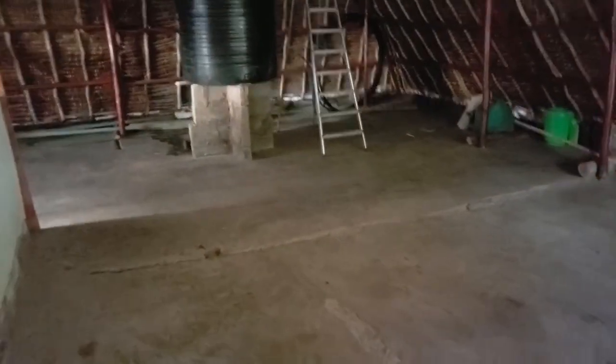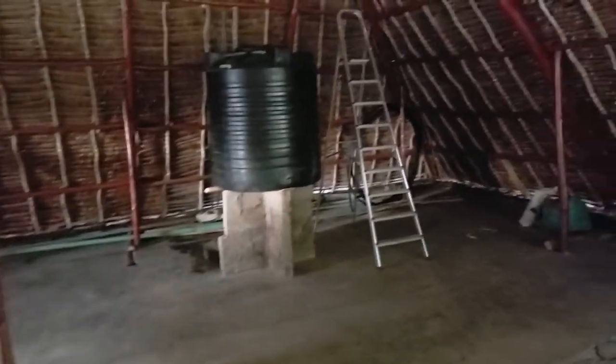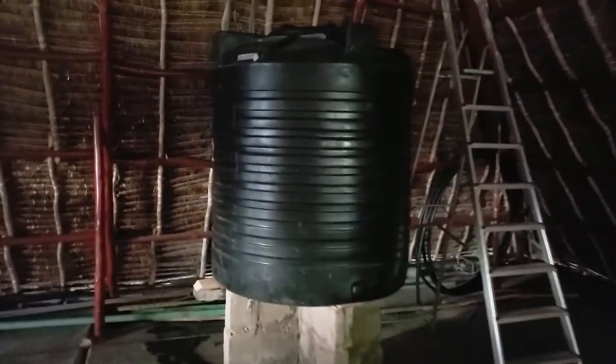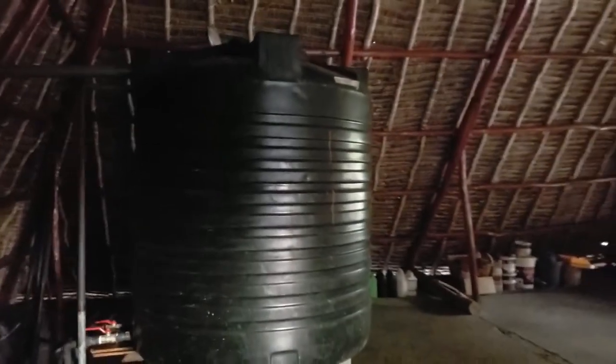Let me take you on a trip there. So this is just upstairs. The major thing here is for my water tank. You have the water tank here.